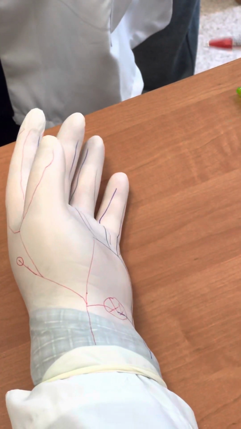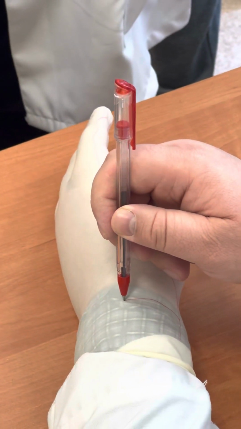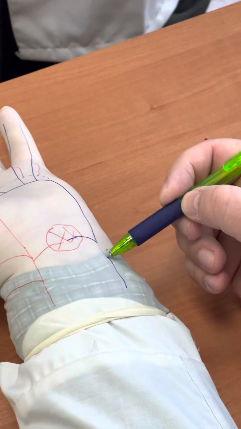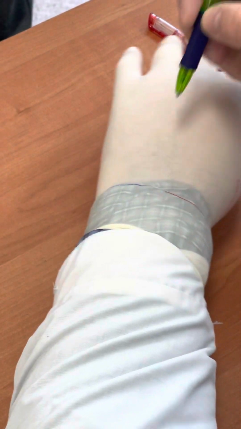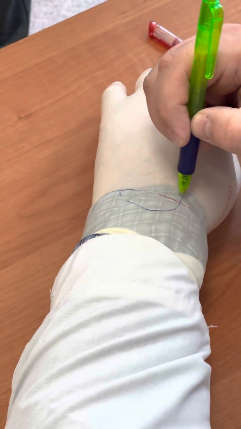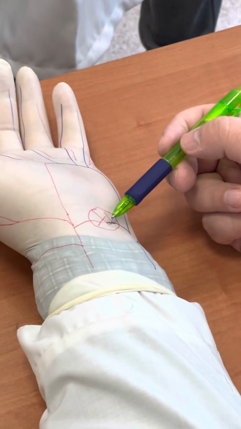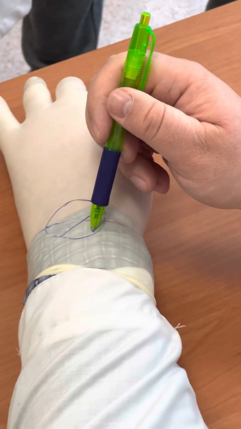Now, what else? Both radial and ulnar arteries give a dorsal branch, ramus carpus dorsalis, here and here. Ramus carpus dorsalis. These dorsal carpal branches make a network. Who remembers what this network is? Like the rete carpi palmare, this network is rete carpi dorsale, the dorsal carpal network.